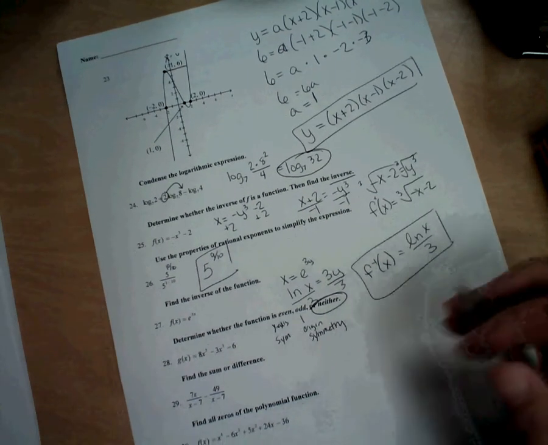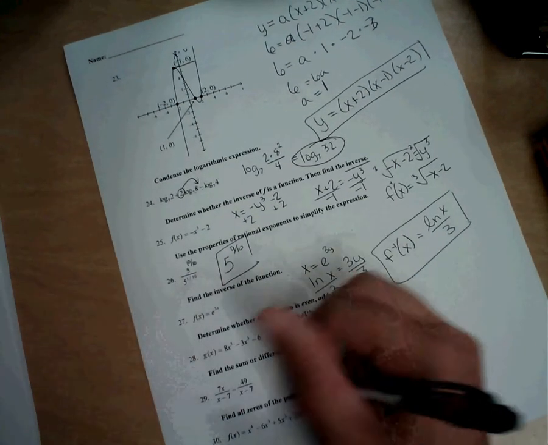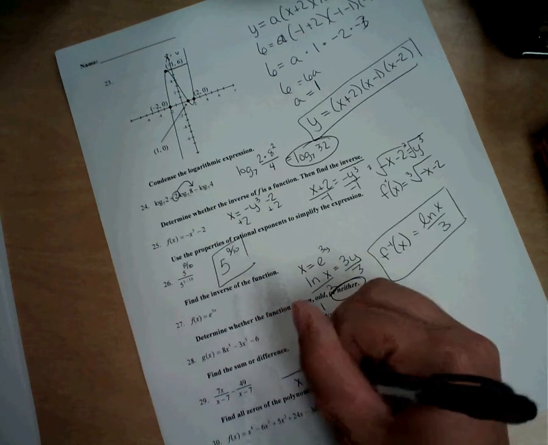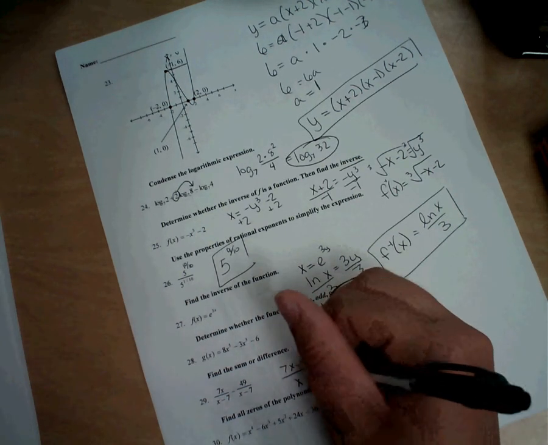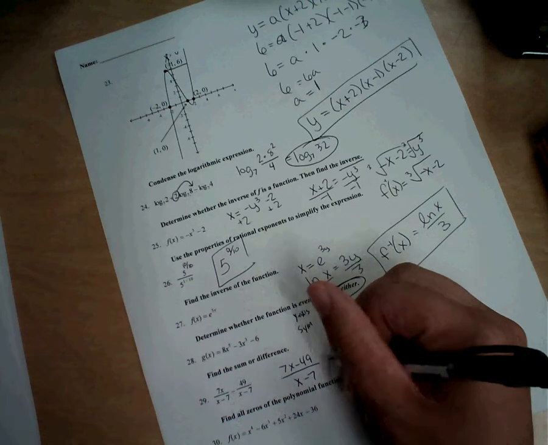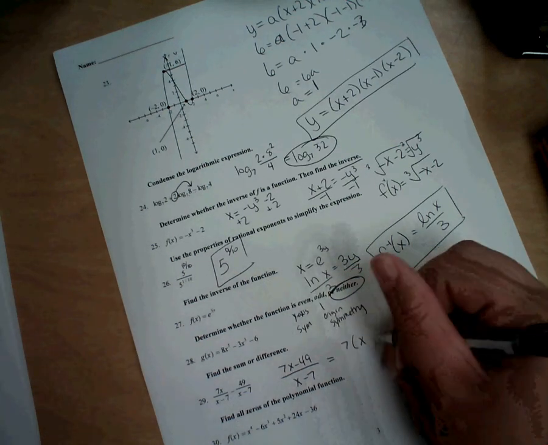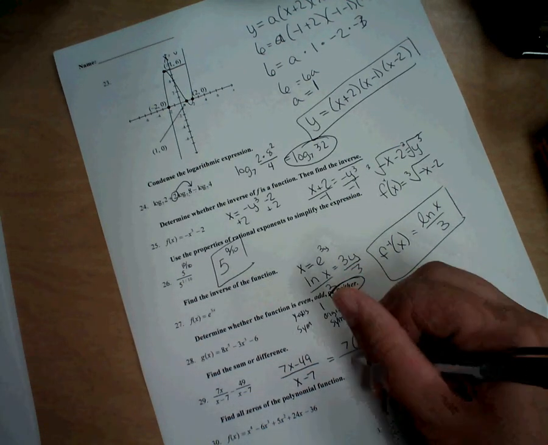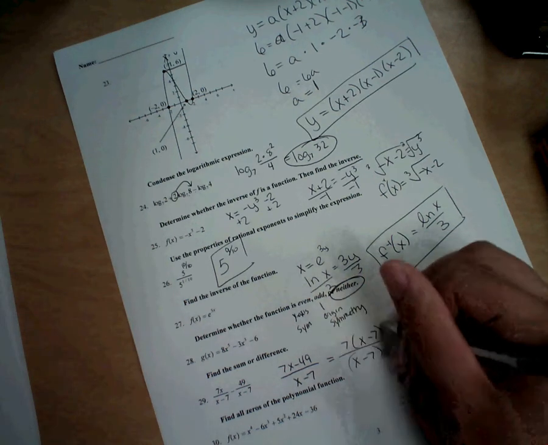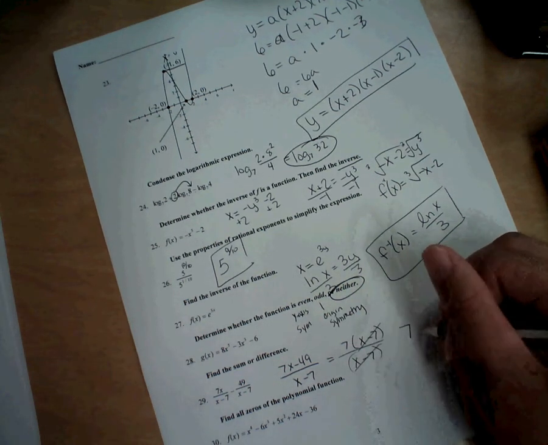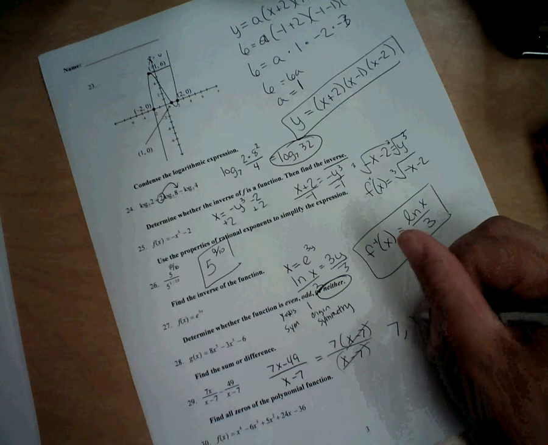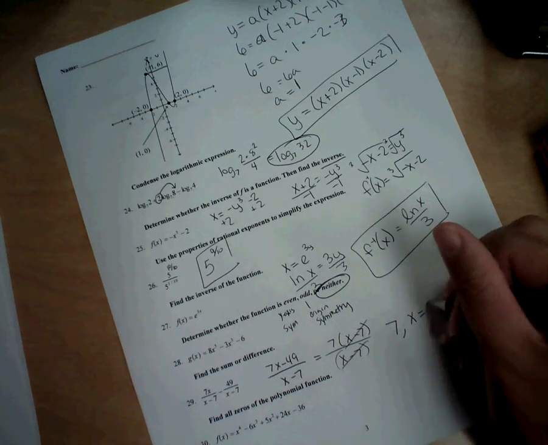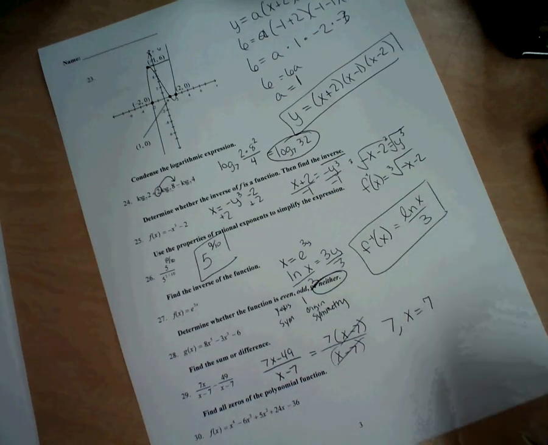Find the sum or difference. So here I'm just subtracting when I have the same denominator, so I'm just subtracting the two numbers on top, 7x minus 49. Those are both divisible by 7, so I'm going to factor out a 7. I have x minus 7 divided by x minus 7. My x minus 7's can cancel out. So my answer is going to be 7 as long as this factor I canceled out isn't 0. So as long as x is not 7.